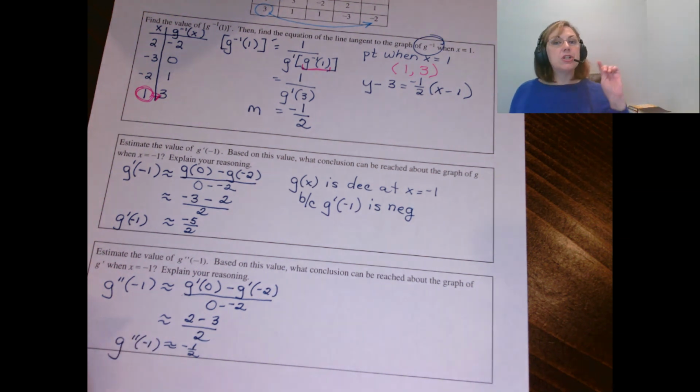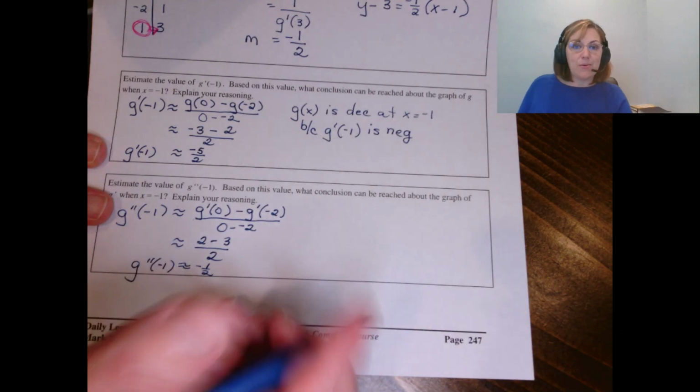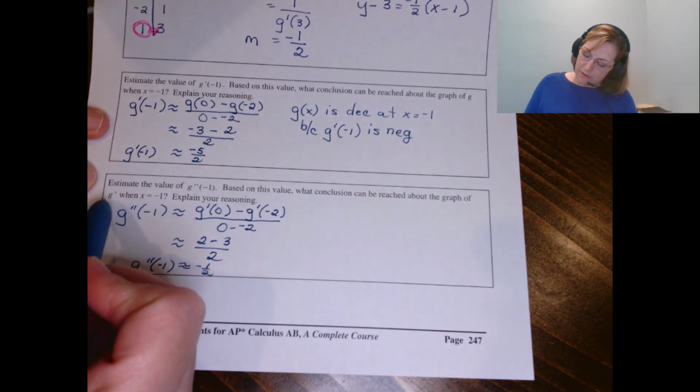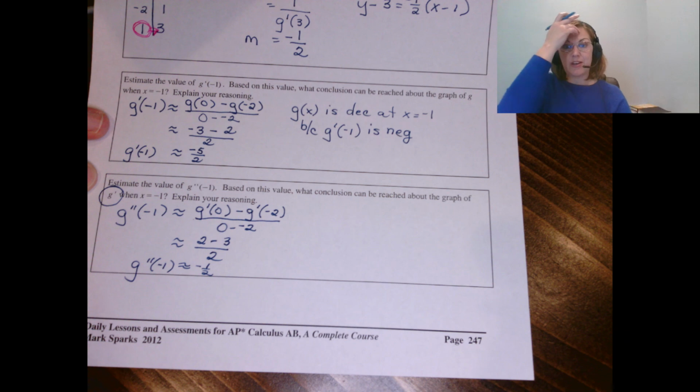Okay. So when the second derivative is negative, we know that the function, because notice we're being asked, what do we know about the graph of g prime? Oh, this is good.